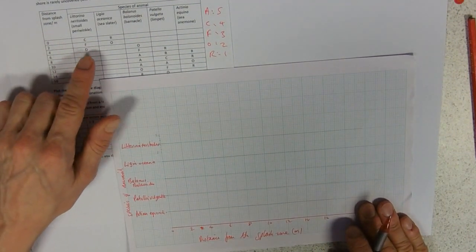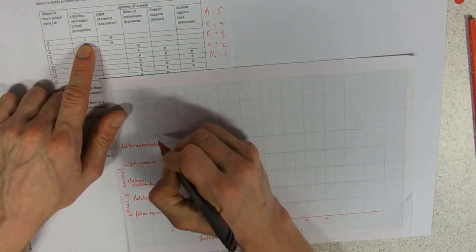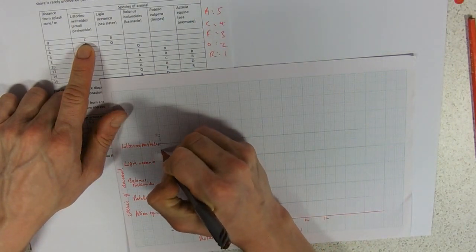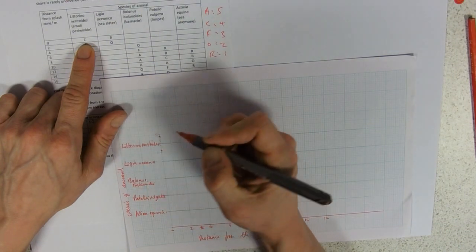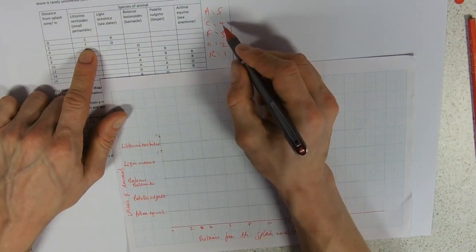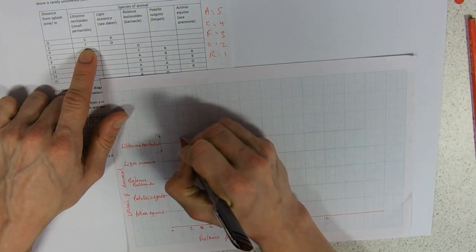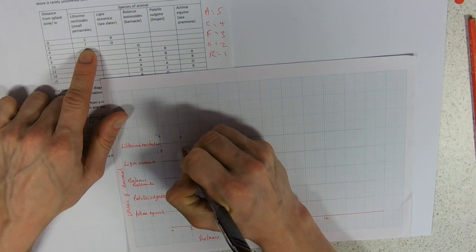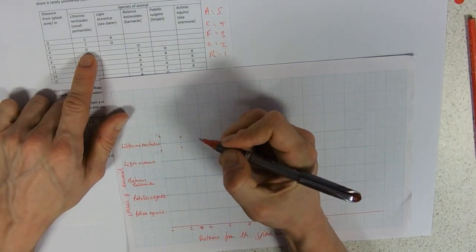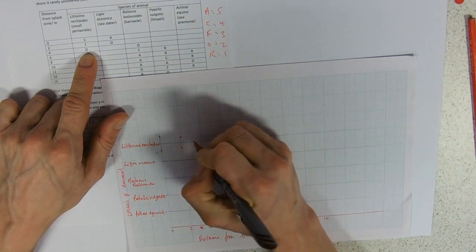So let's go for Littorina. We're going to go 0, common, so that's 4. At 2, it's frequent, that's 3. So you notice we're going up and down. At 4 meters is occasional, which is 2.